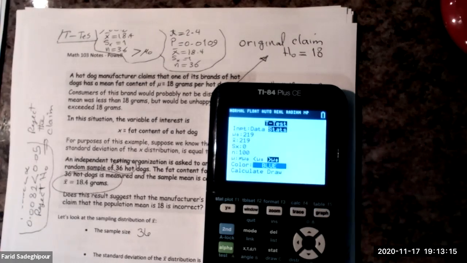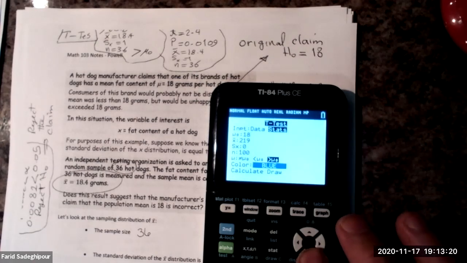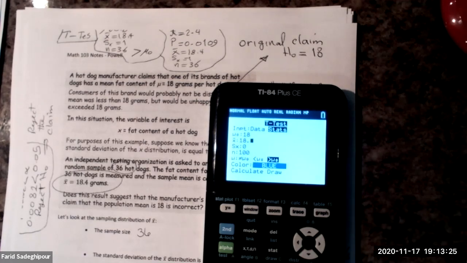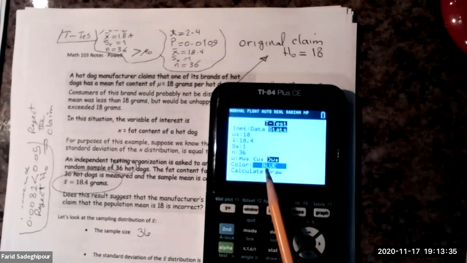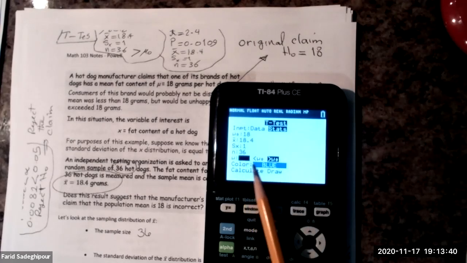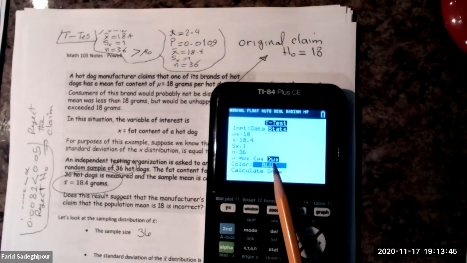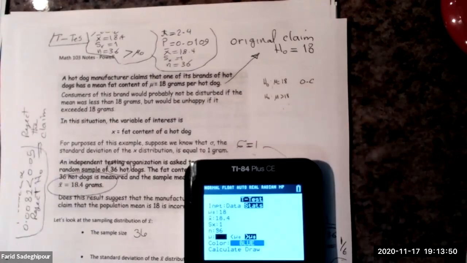Mean is 18. The numbers are from previous problems. Sample mean is 18.4. Standard deviation of the sample is 1, and n is 36. These three options always take the symbol of HA. If you don't know which one of these three to select, whether not equal, less, or greater, always look at the alternate hypothesis, which in this case is this one.